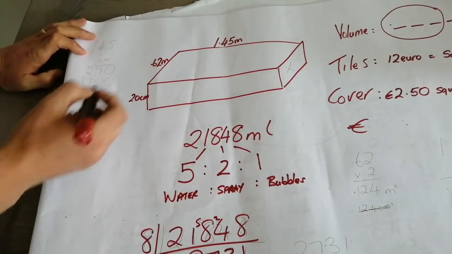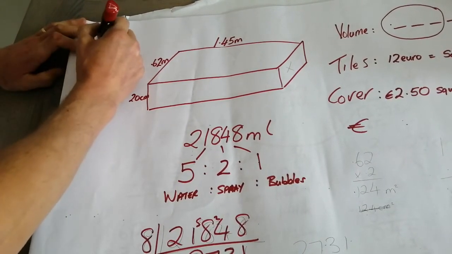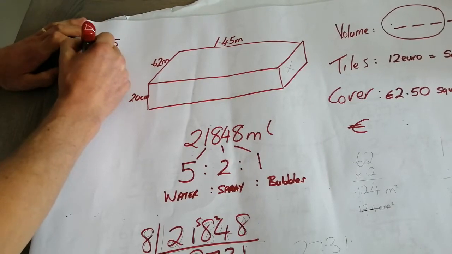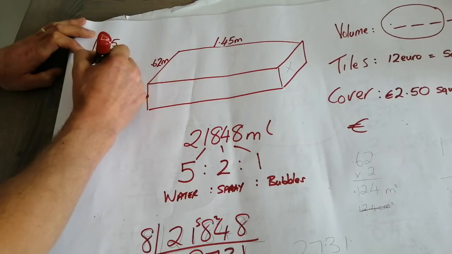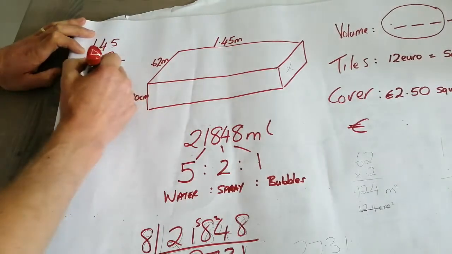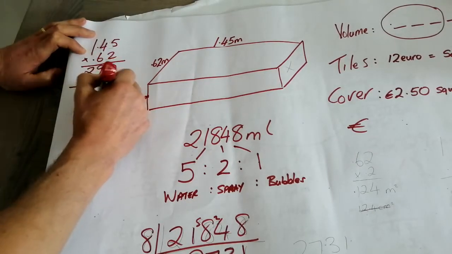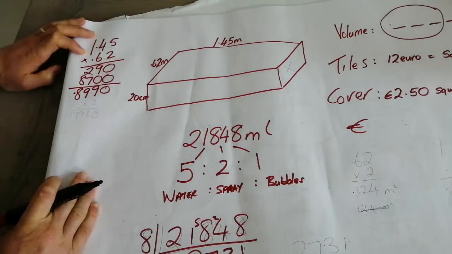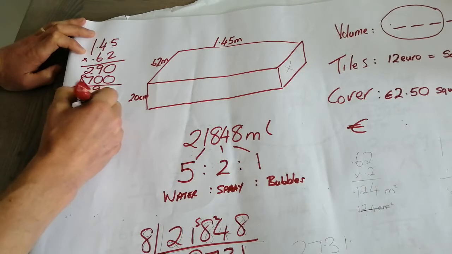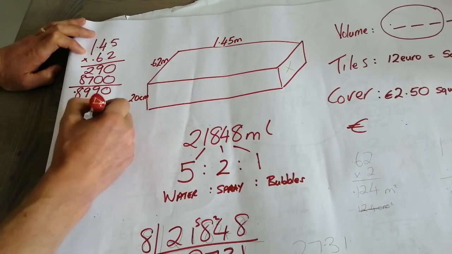So the answer is going to be less than 1. So 1.45 by 0.62. Okay, and multiply it then by 0.20, or just 0.2 is fine.